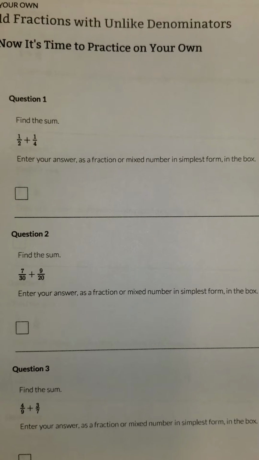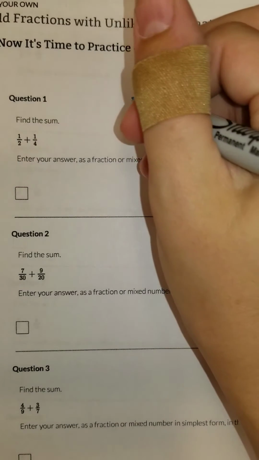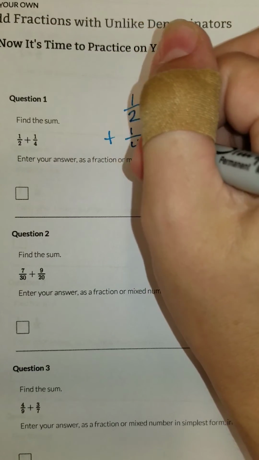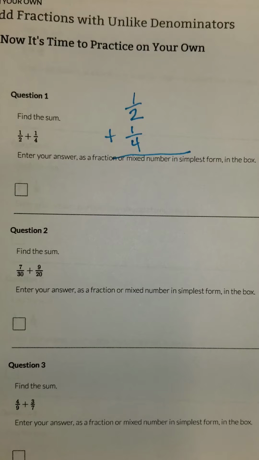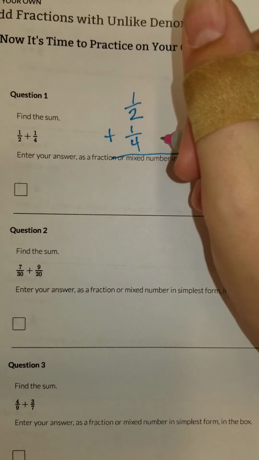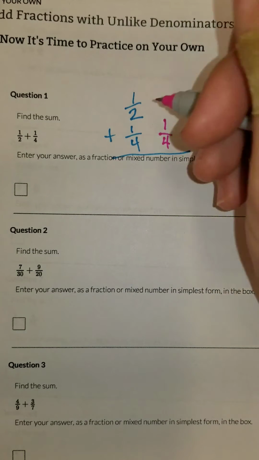We are going to be adding fractions with unlike denominators today. So your first one says 1/2 plus 1/4. The first thing we have to do is find the least common denominator. I know that 2 and 4 can both go into 4 evenly, so I'm going to leave the 4 as the denominator.